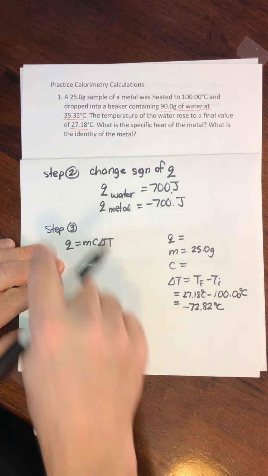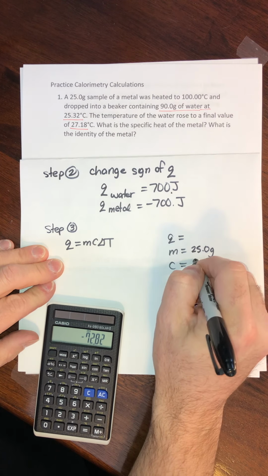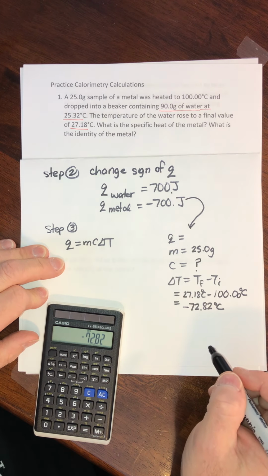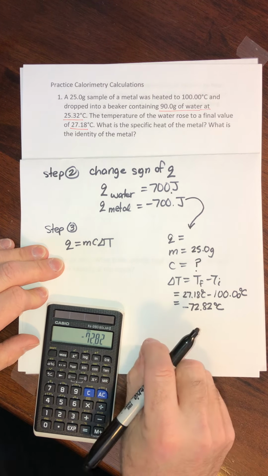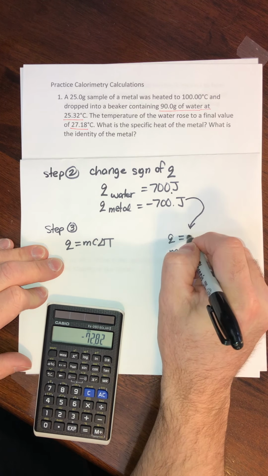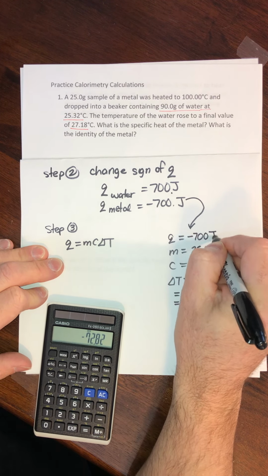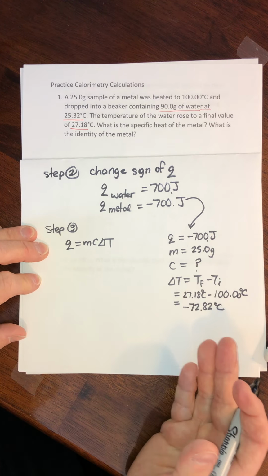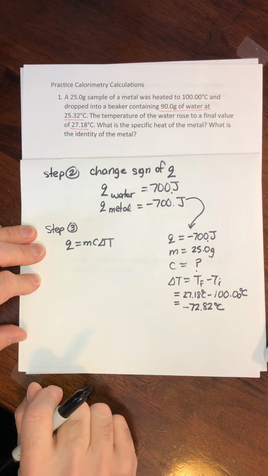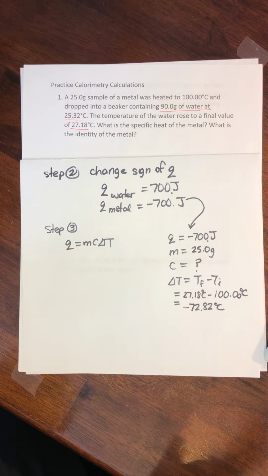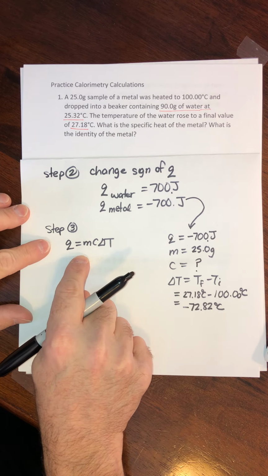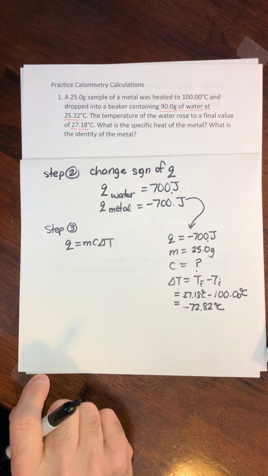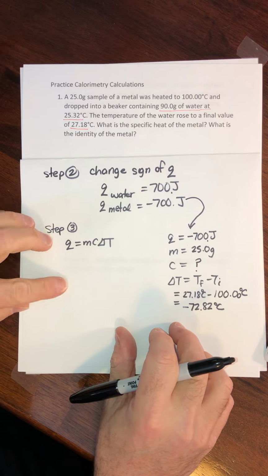Okay. Now the problem does say, what is the specific heat capacity of metal? So I'm looking for this. And the heat comes from here, because the amount of heat absorbed by the water is equal to the amount of heat given off by the metal. So that'll be a minus 700 joules. Okay, so I'm back to the point now where I just need to take all my numbers and dump them in my equation. Now, there's two schools of thought on this. You could put all the numbers in and then rearrange the equation as you do the math, or you can rearrange the equation first. Okay, I'm going to rearrange the equation first.